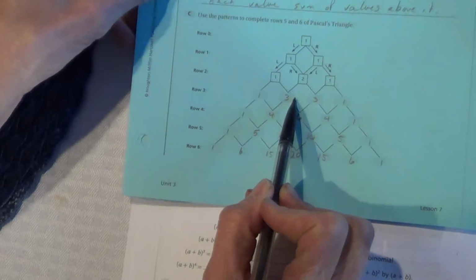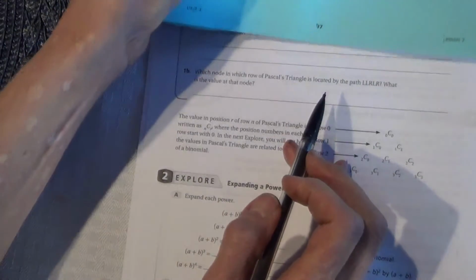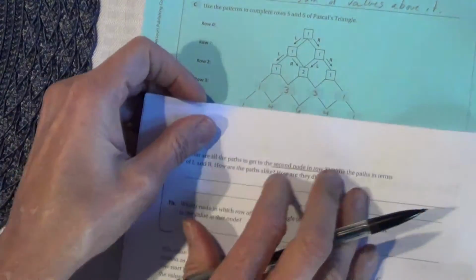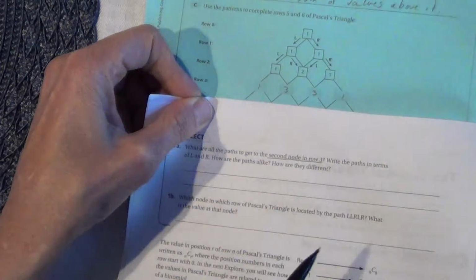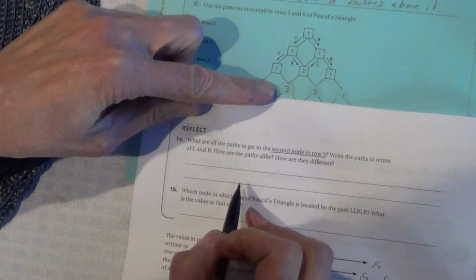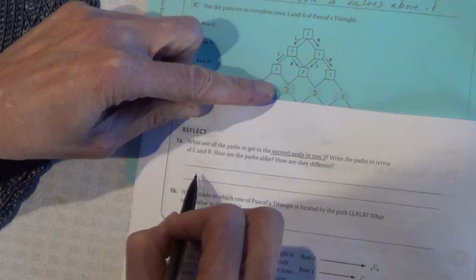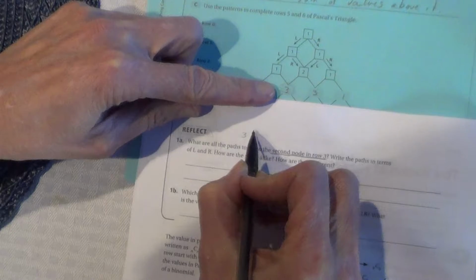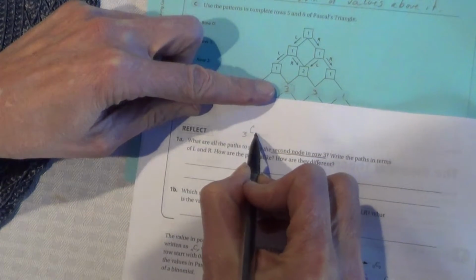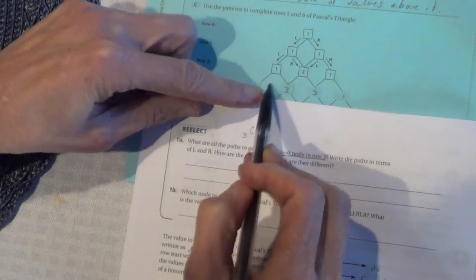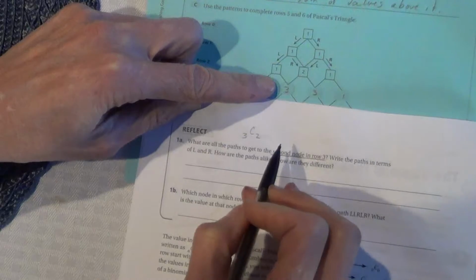So if we start to write the path, I'll set this right here so that you can see. First off, I really like to write it as third row, second node, just so that I can remember what that combination is. Now let's look at all the different pathways.